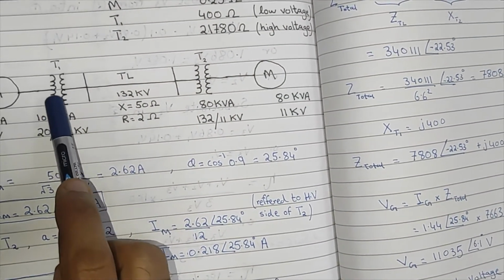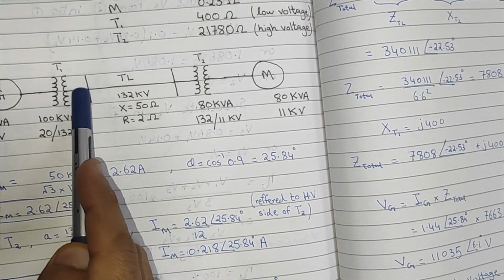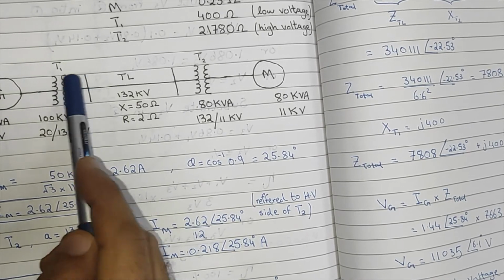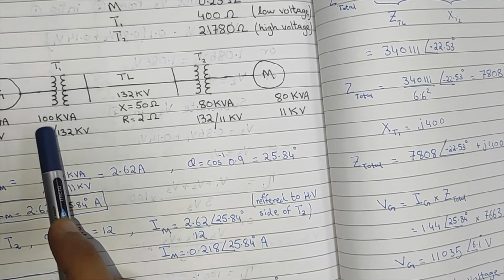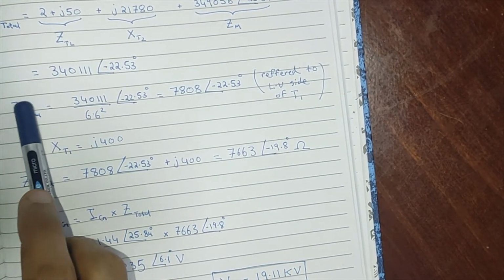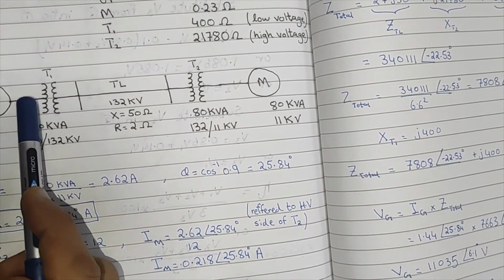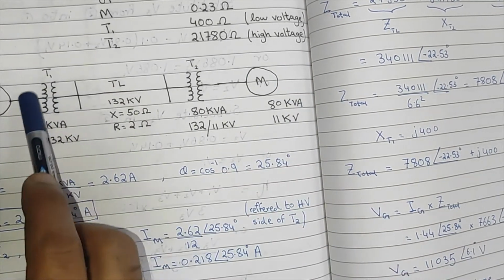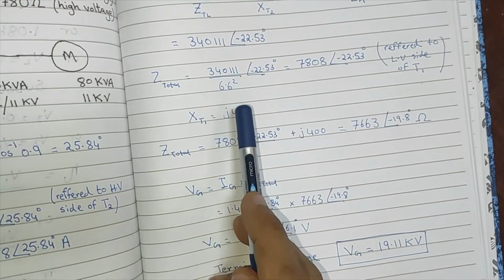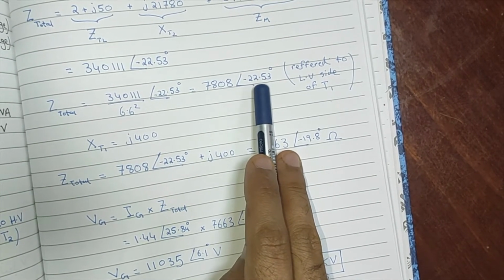Again, we have a transformer now in front of us. So this impedance is up till here, this Z total. We have to refer this impedance now to this side. So what do we do now? Because we are going from the high voltage side of the transformer to the low voltage side, we will divide it by the turns ratio squared. So we will divide this impedance by the turns ratio squared, and then we will get the Z total from the right all the way up to this transformer, but referred to the low voltage side of this transformer. So all of this impedance combined and referred to the low voltage side of this transformer comes out to be 7,808 with an angle of minus 22.53.